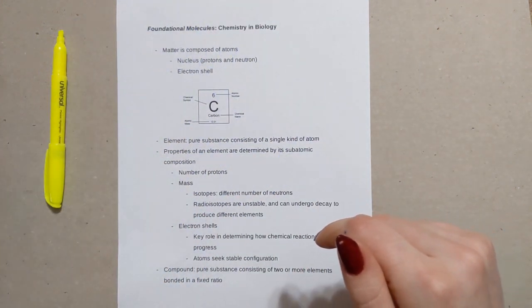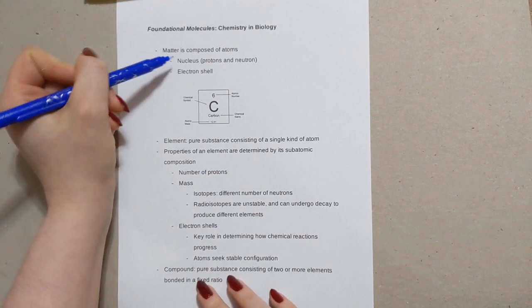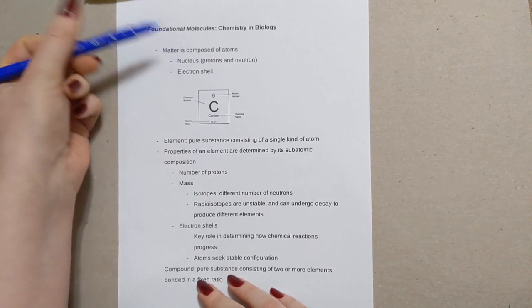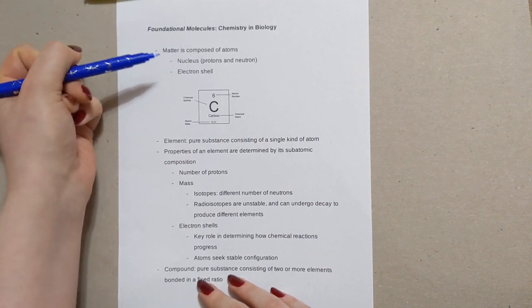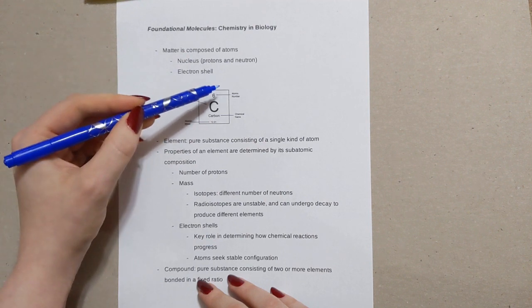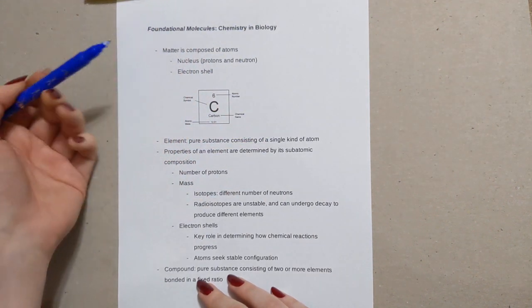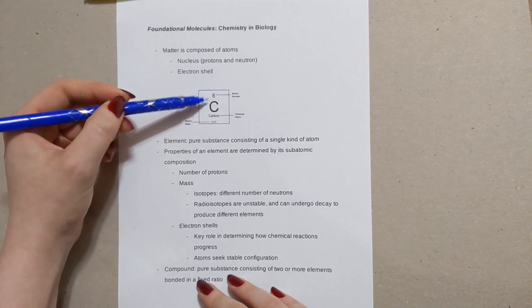So moving right along. Matter. It matters. It's composed of atoms, and atoms themselves are composed of a nucleus, which has protons and neutrons, and this electron shell, or series of electron shells, or orbitals. Oftentimes, you will be looking at your chemical inside a periodic table. You have the chemical symbol here in the center, and then your atomic number.